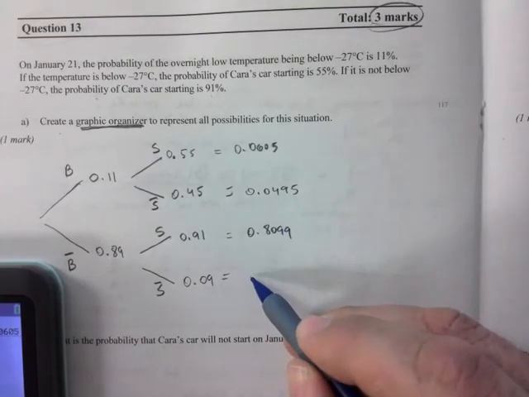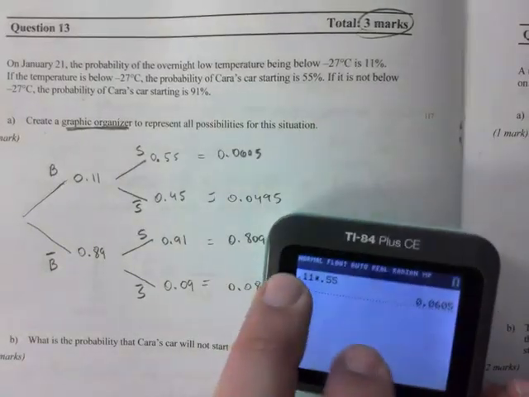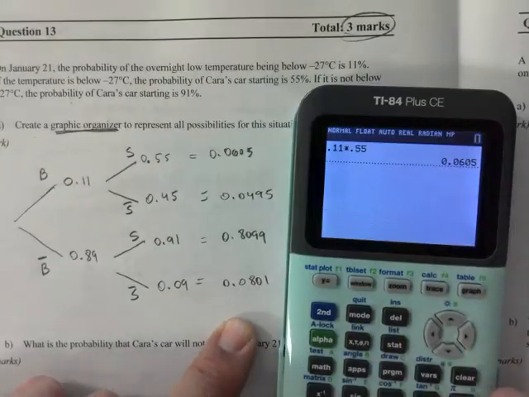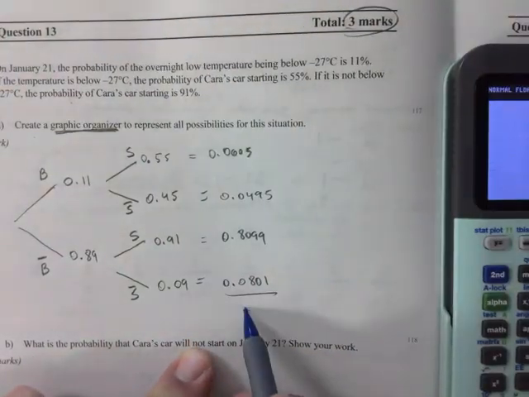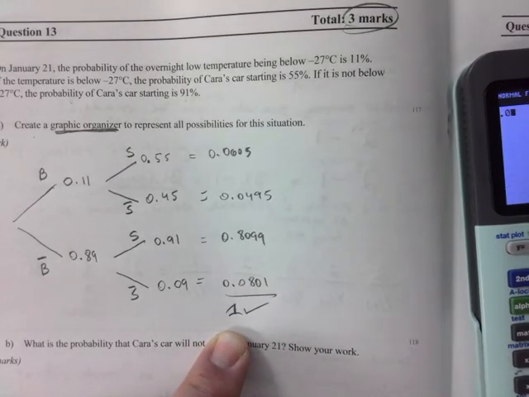And this gives us 0.0801. And if you add it all up, you should get 1, okay? This should add up to 1. I should have checked. I actually didn't check because I don't make mistakes. It's nice when you get to that point.